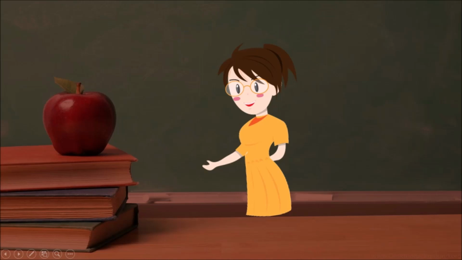Now let's copy Veda's example on how we can use these two concepts while we are signing and speaking with deaf people. Thank you, Veda.